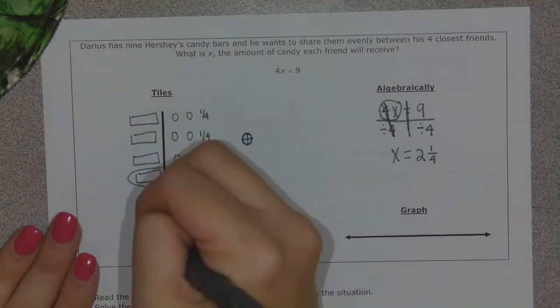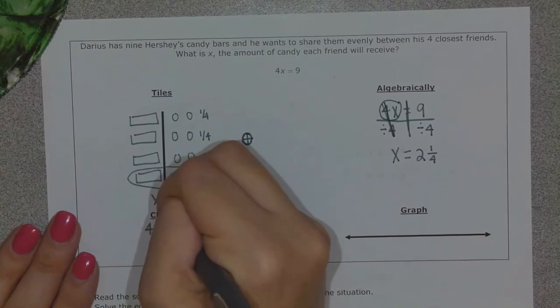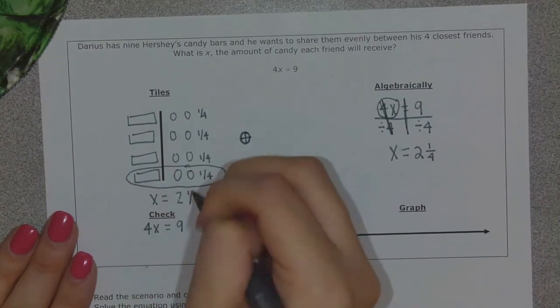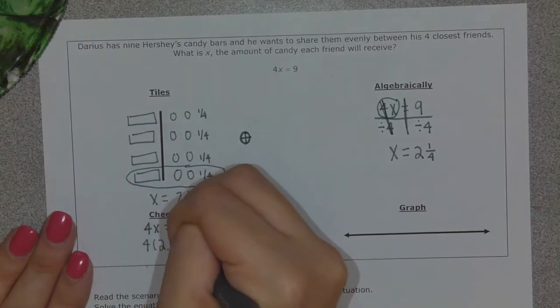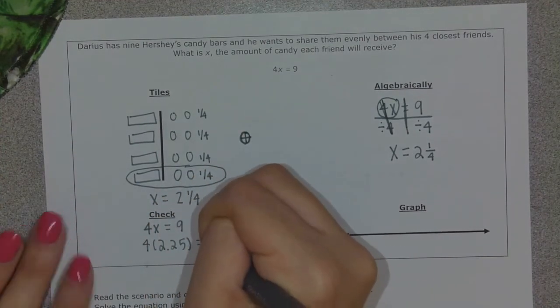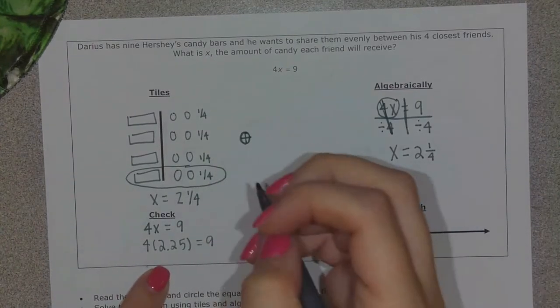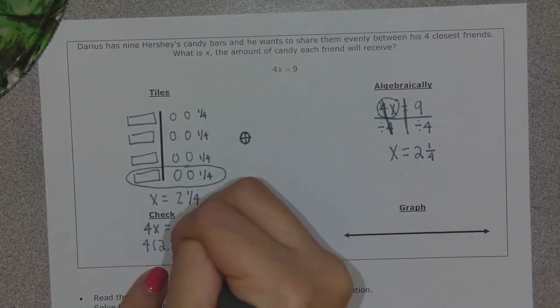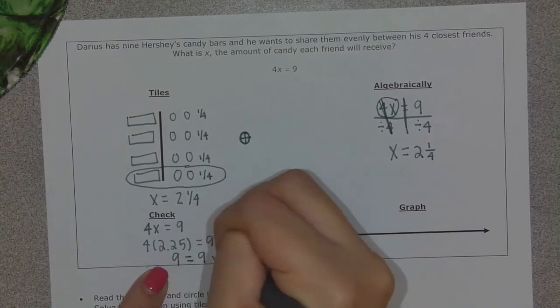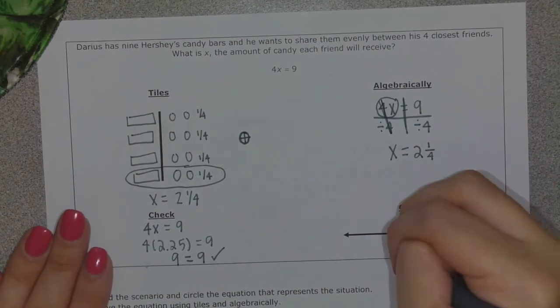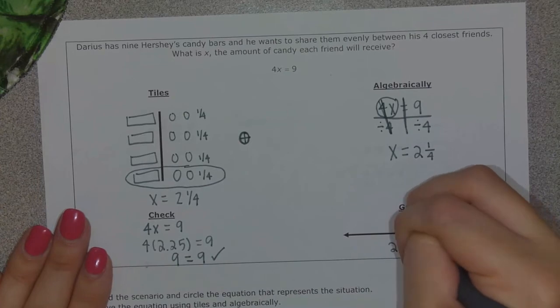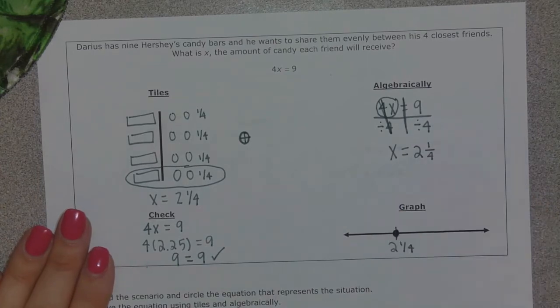So let's go to our check. So I have 4x equals 9. I'm going to substitute in what I think x is, and I'm going to turn it into a decimal because I like to multiply with decimals better. 4 times 2.25 is 9, equals 9. Check. And then for my graph, I'm going to put one single line. I'm going to call it 2 1/4, and I'm going to put a nice closed dot on it.